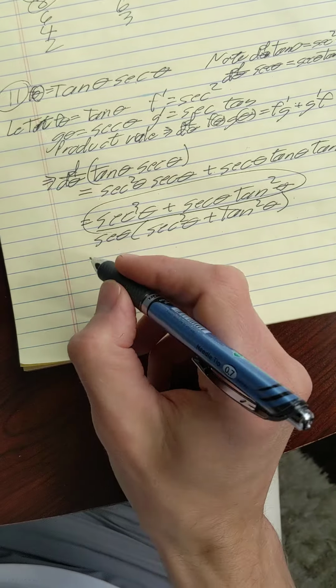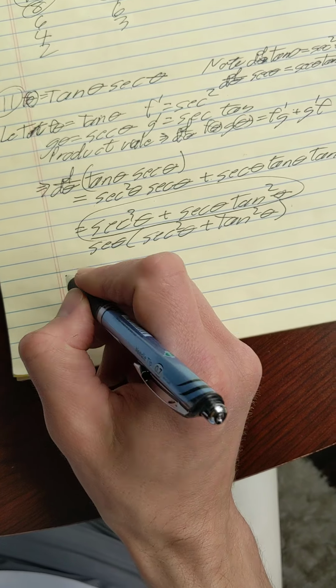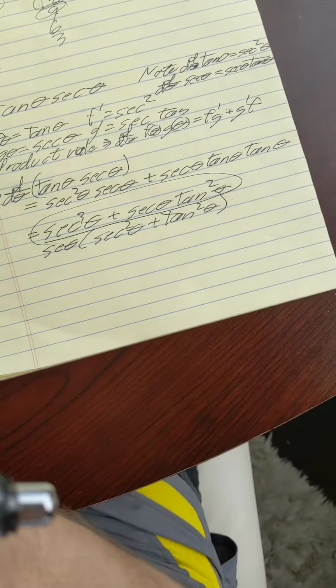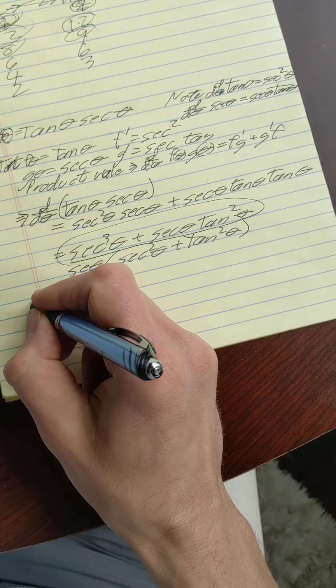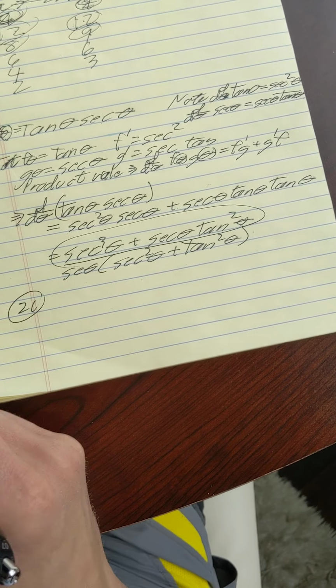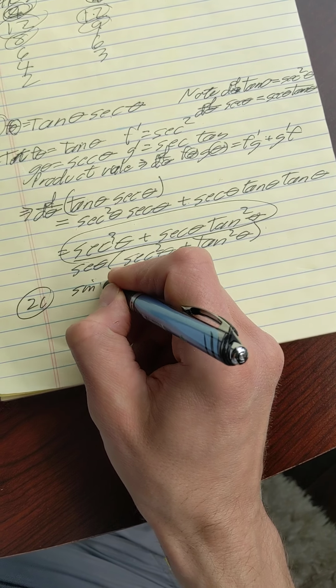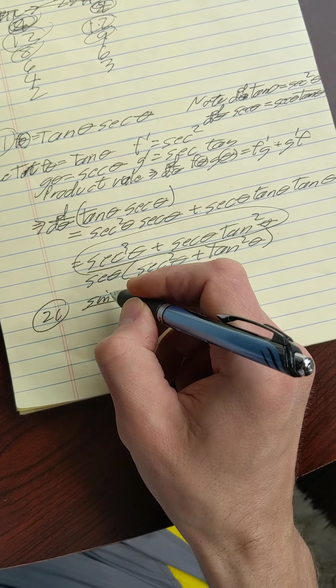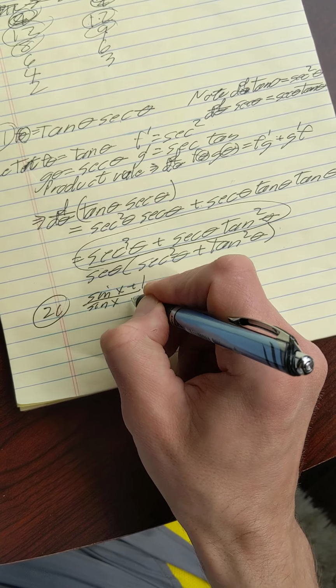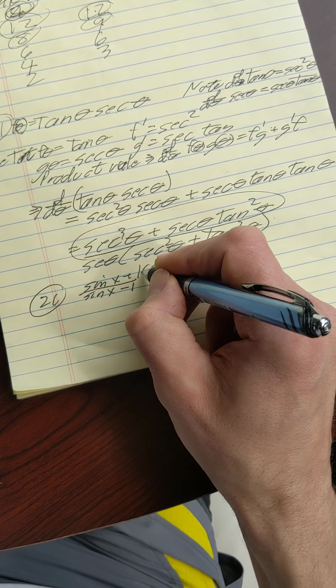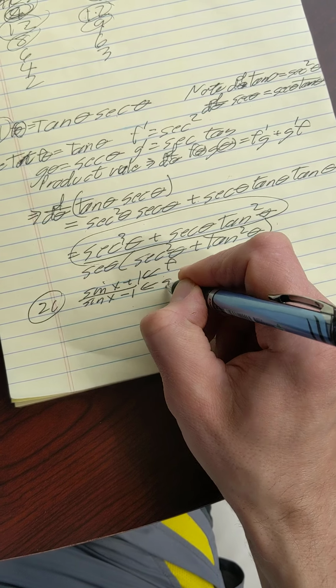Okay. How about number 21? It's sine x plus 1 over sine x minus 1. Okay, so I'm going to call that f and that g, right?